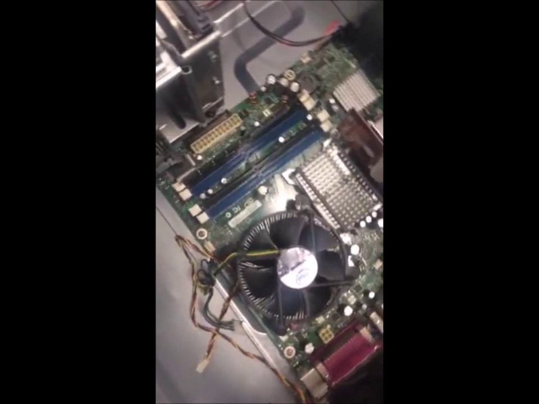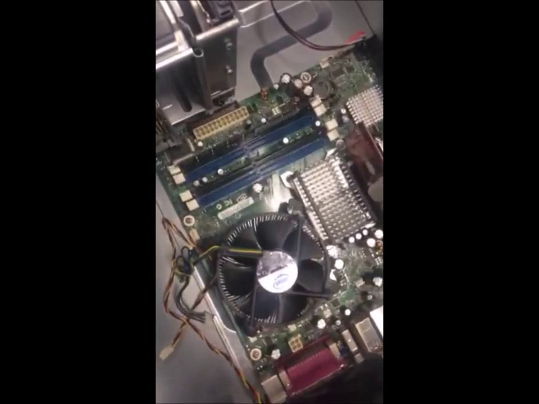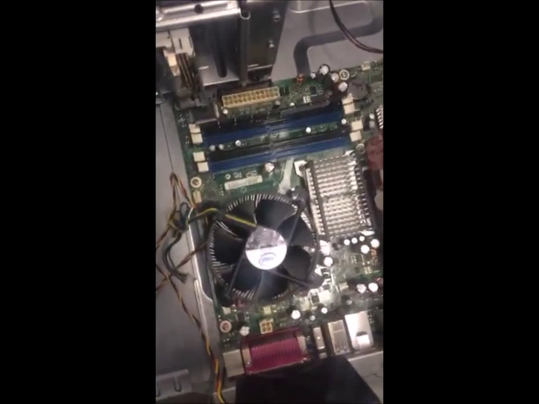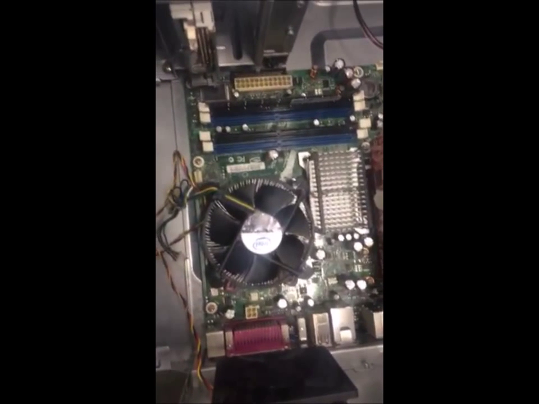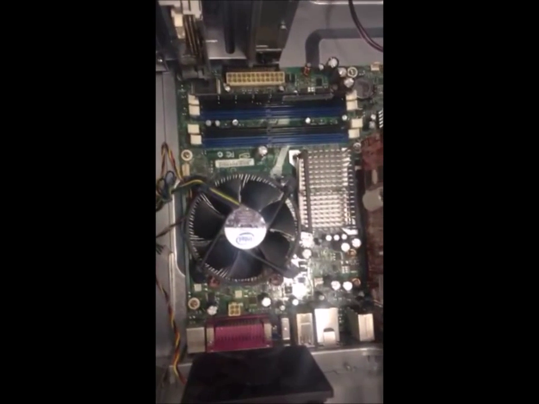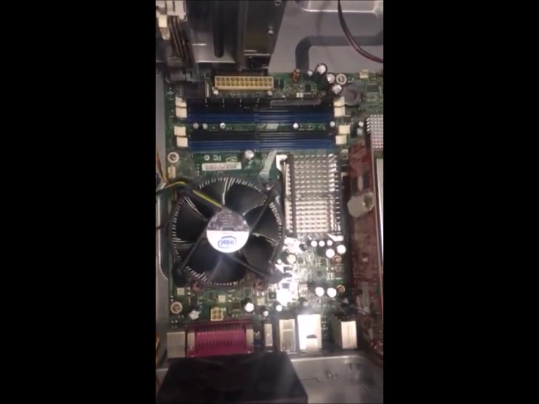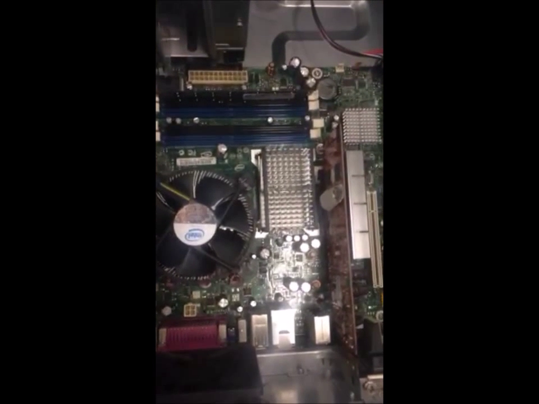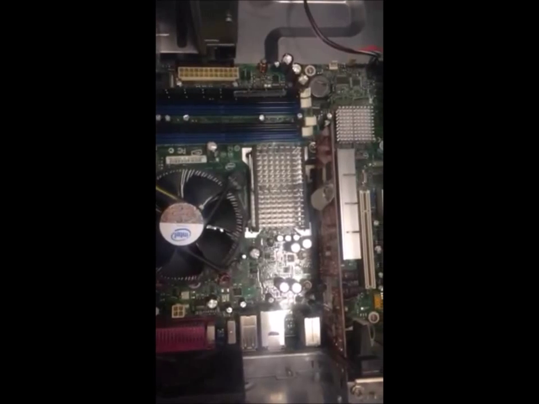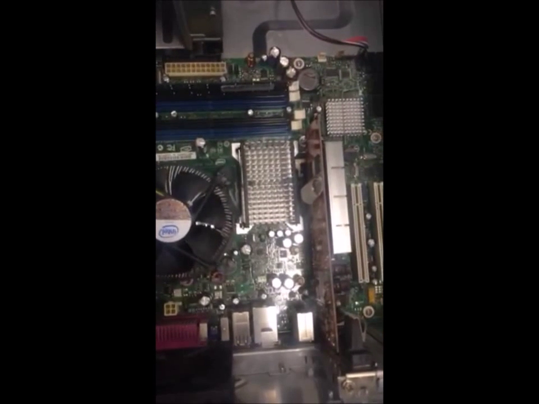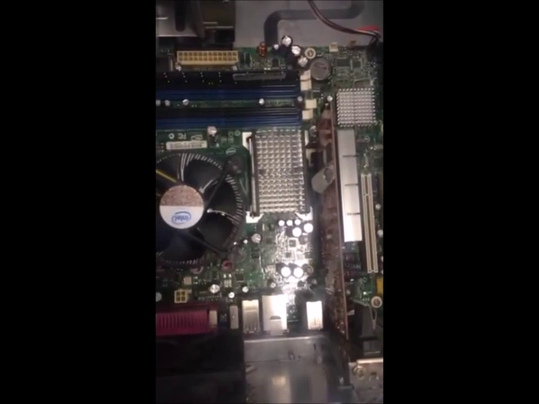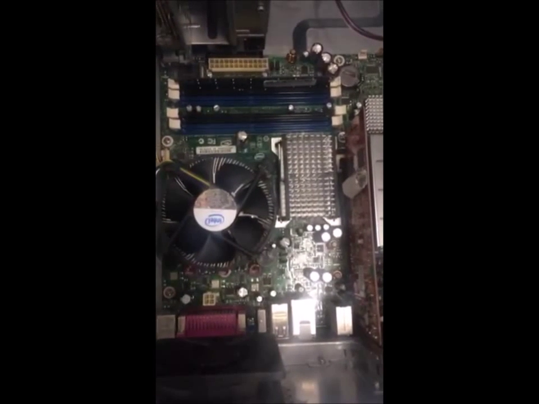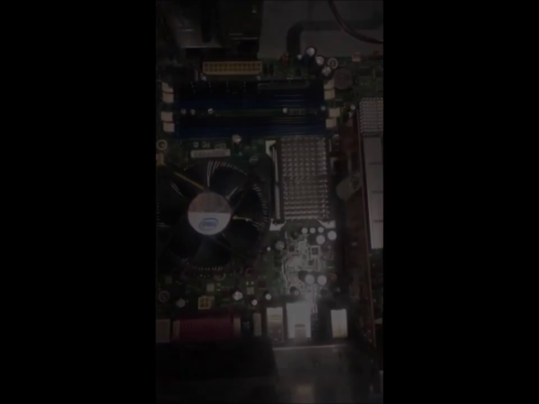Okay, so there we have the motherboard. As you can see, you've got your DIMM slots, you've got your CPU, you've got your ports, you've got your graphics card, which is located on the PCIe slots, which are more common on motherboards now. You've got your North Bridge, you've got your South Bridge, you've got your PSU, which is your power supply unit as well, which is not shown in this video, but we will be looking at that in more detail.